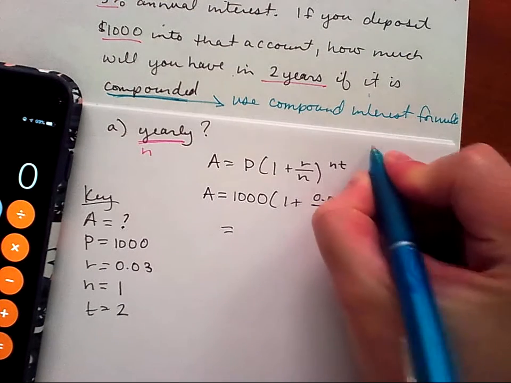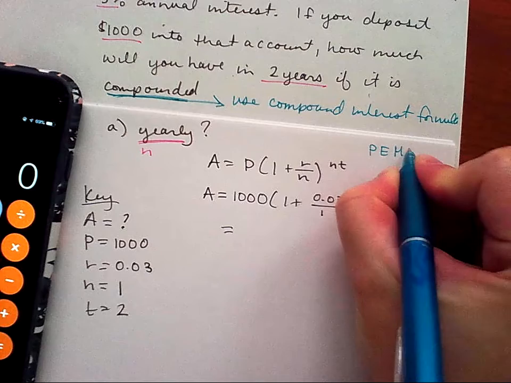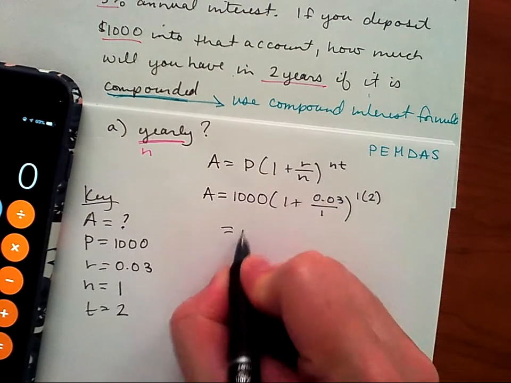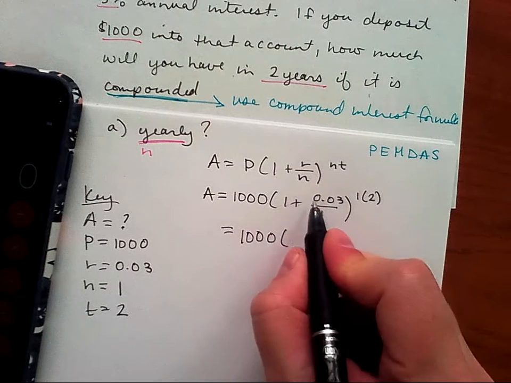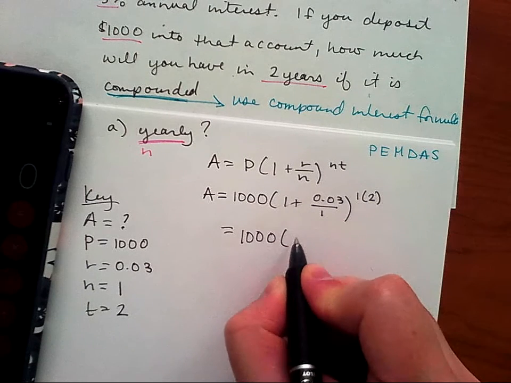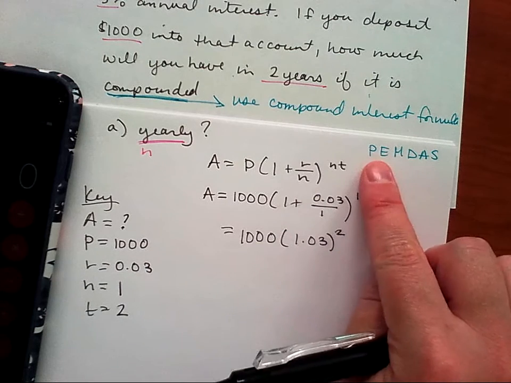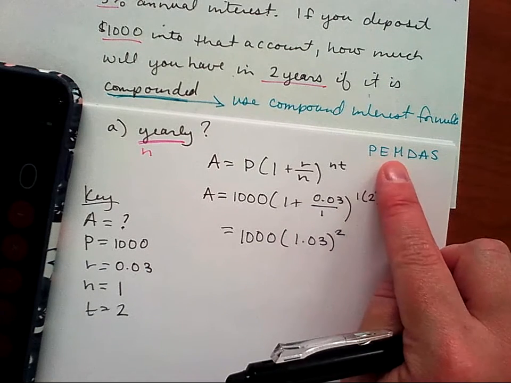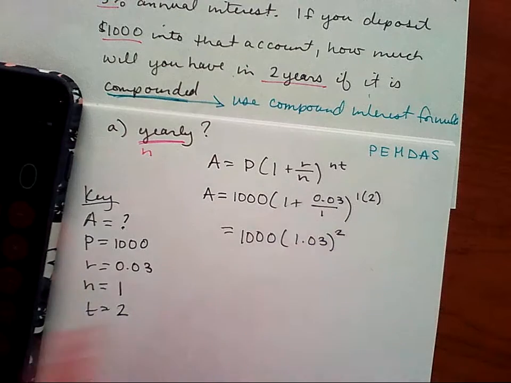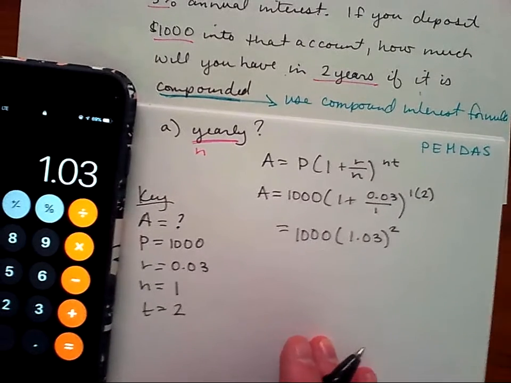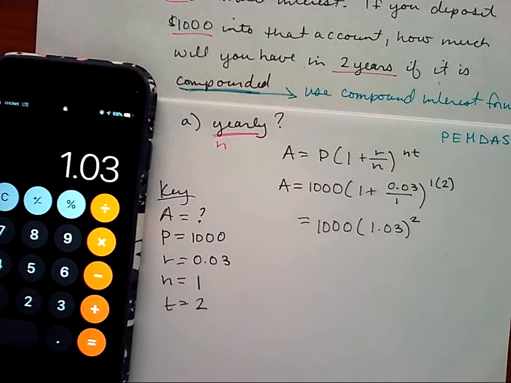I have to do PEMDAS, right? First I need to clean up inside the parentheses. 1 plus 0.03 divided by 1 is 1.03. 1 times 2 is 2. So I cleaned up inside the parentheses. Now I do exponents. 1.03 squared is 1.03 times 1.03. I don't have the squared button on my dollar store calculator, but I know what squared is.